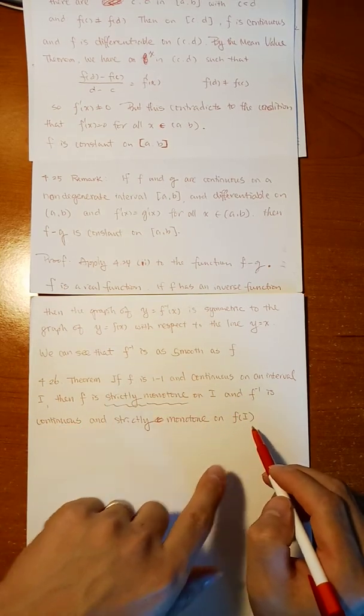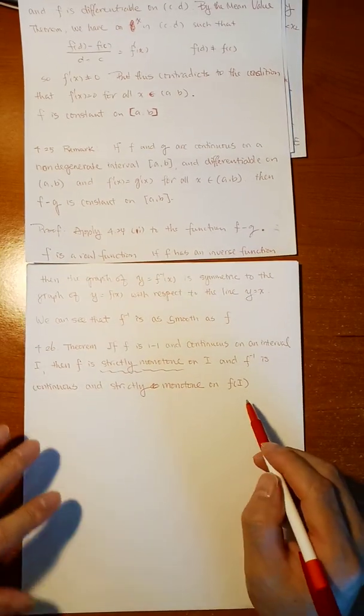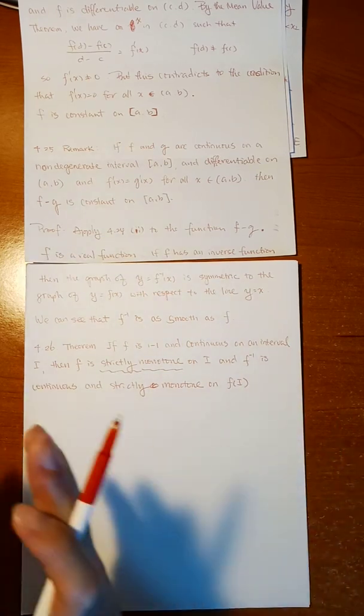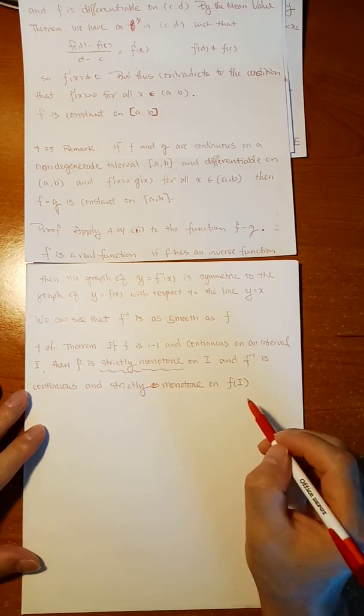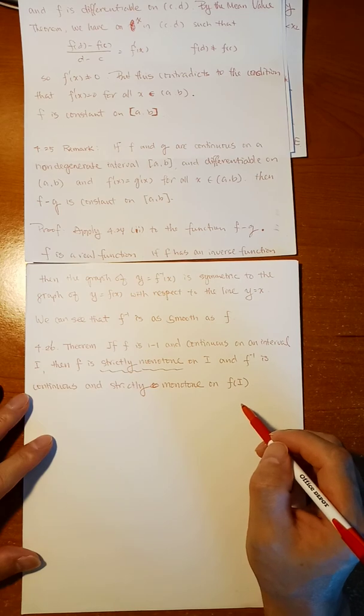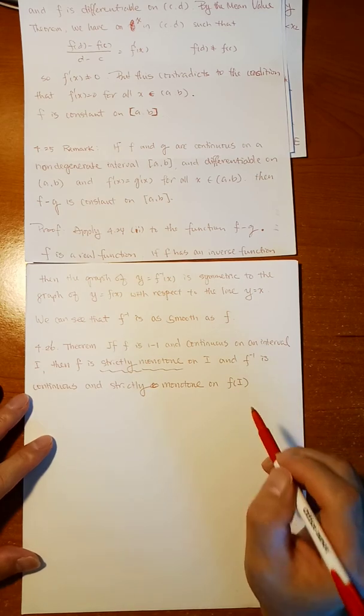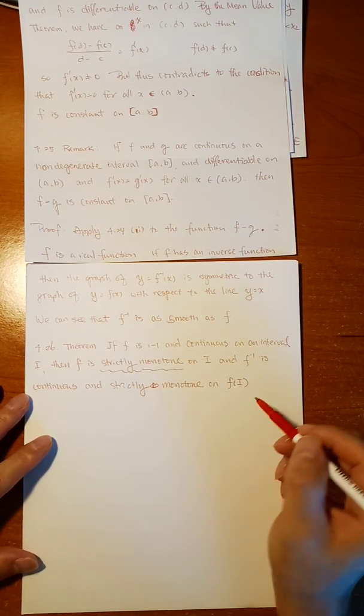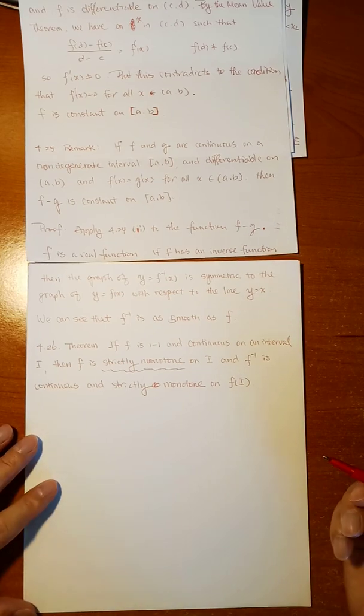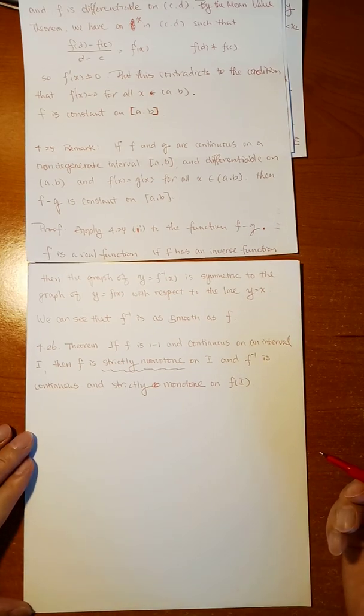So this is an interval. You will see that this is an interval. To be an interval, you have to use the intermediate value theorem, IVT. Okay, now let's see the proof.